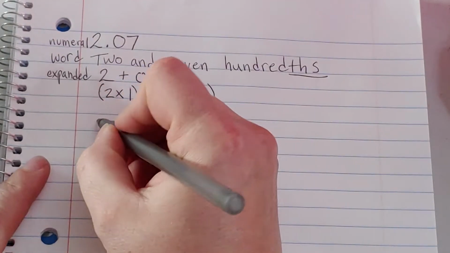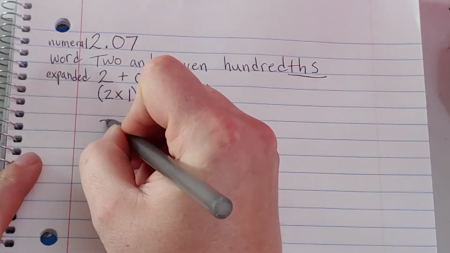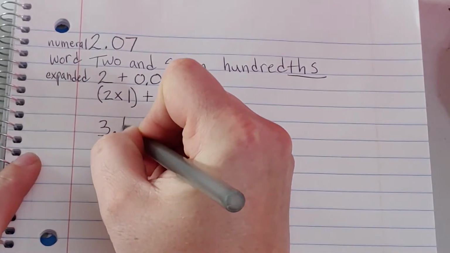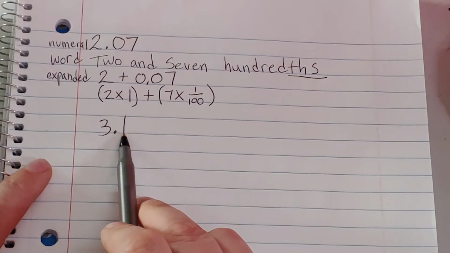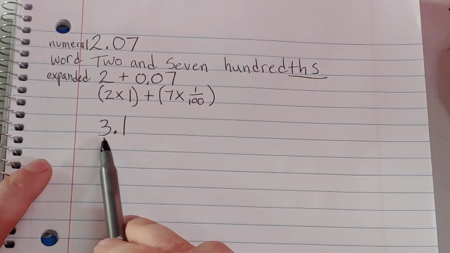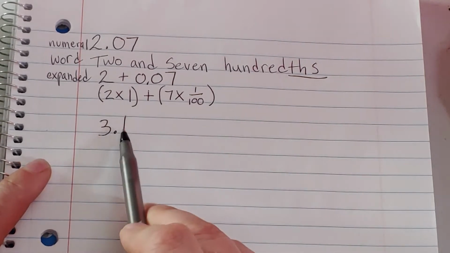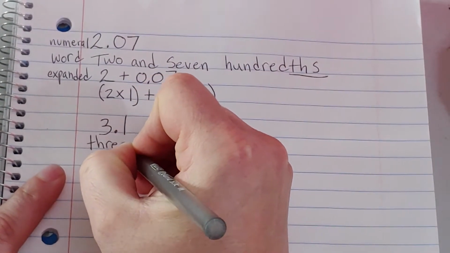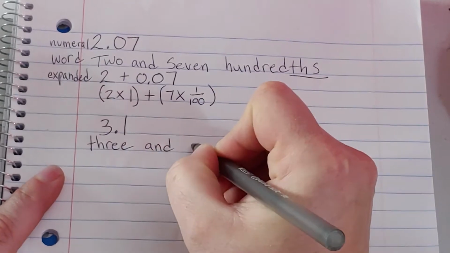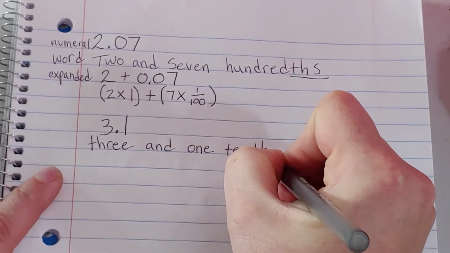Here's our next one. See if you can remember what that is. What place value is that? So this is 3 and 1 tenth. 3 and 1 tenth.